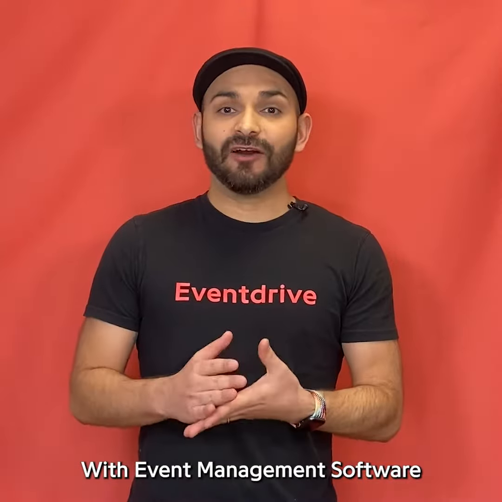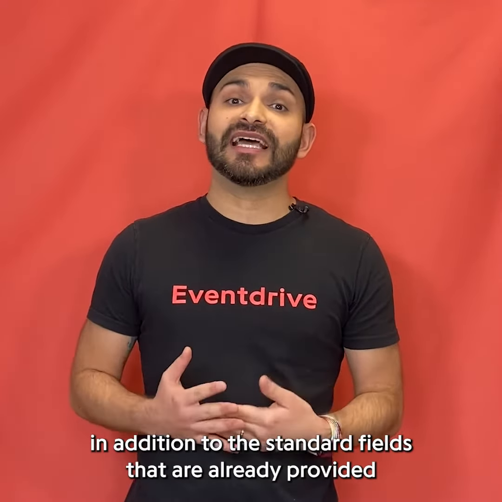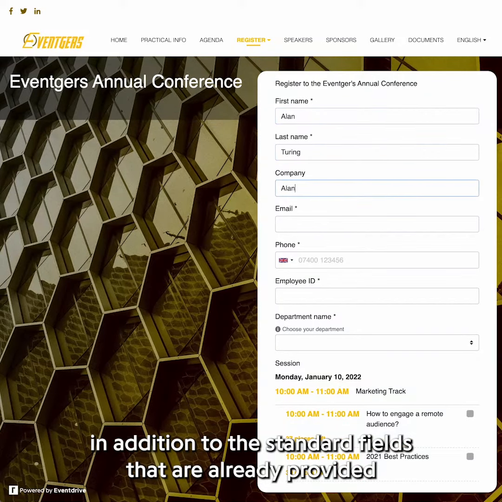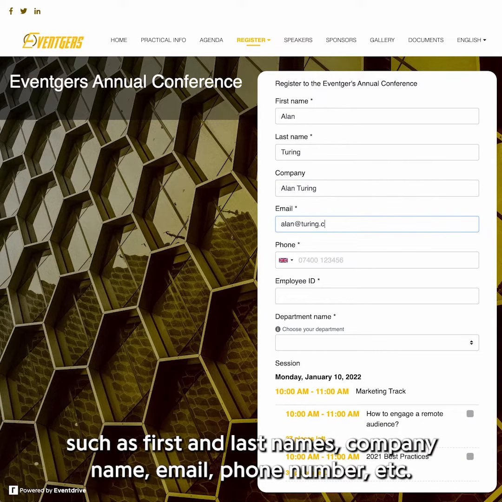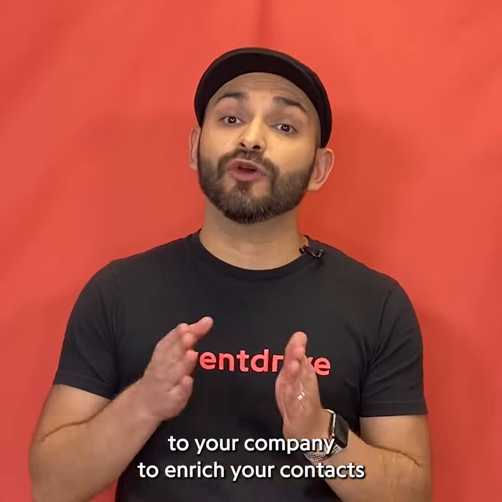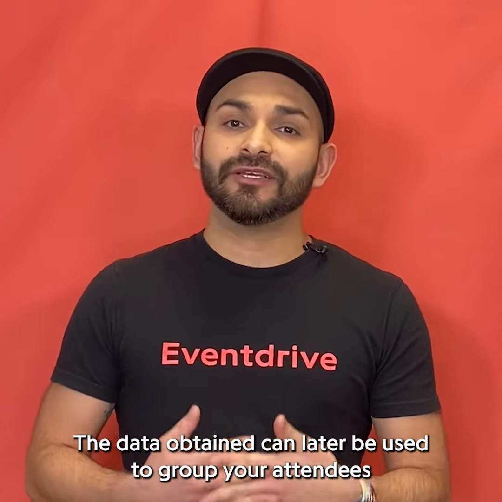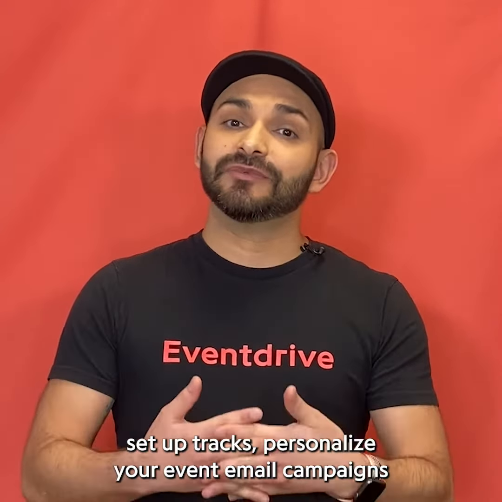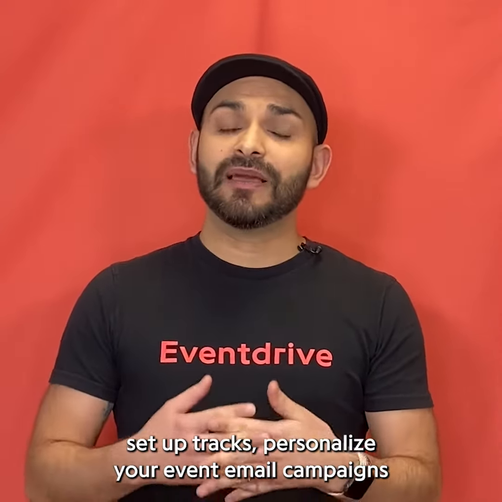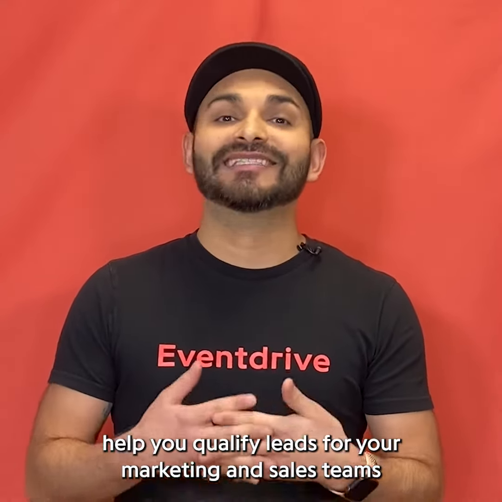With event management software, you can create custom fields for your registration forms in addition to the standard fields that are already provided, such as first and last names, company name, email, phone number, etc. Custom fields allow you to obtain information that is specific to your company to enrich your contacts. The data obtained can later be used to group your attendees, set up tracks, personalize your event email campaigns, and most importantly, help you qualify leads for your marketing and sales teams.